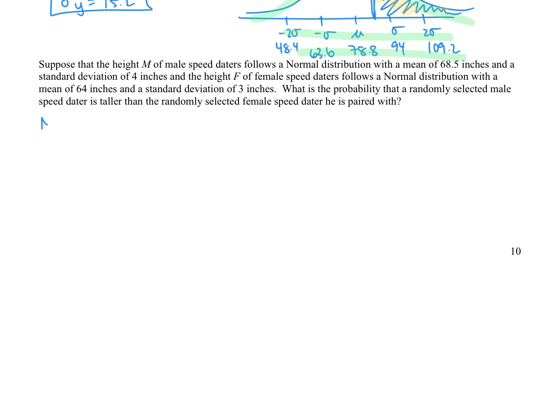Okay, start everything in probability notation. So M, it already gives us the variable. We know that M is normal. I'm going to do mu of M because we're given 2 means. So just to be clear, that is 68.5. The standard deviation of M is 4. Then F is also normal.